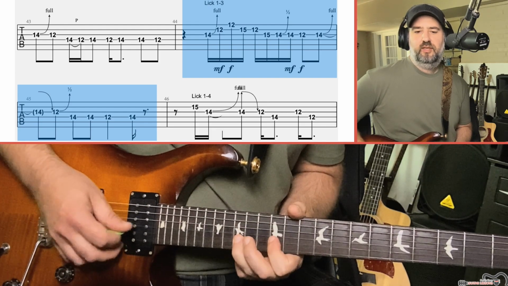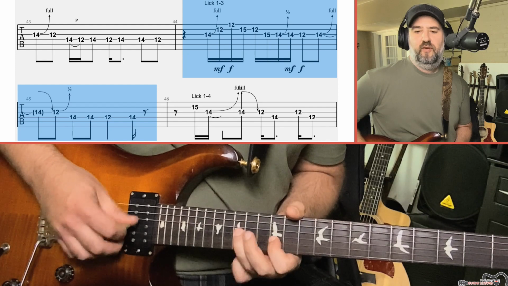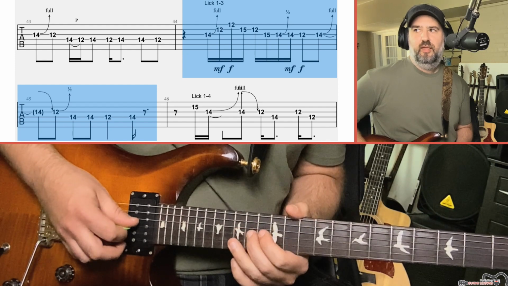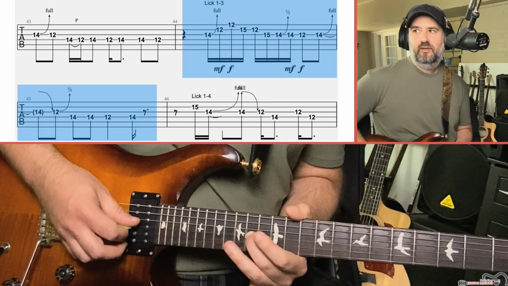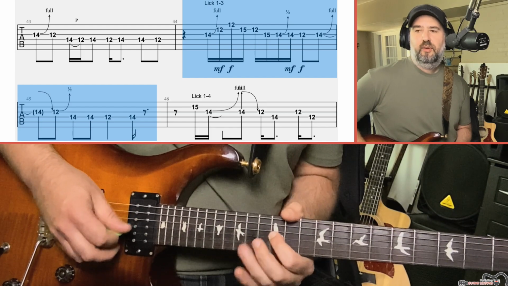And then 15, 12 of the B, 15 of the G, it's the blues note. And then I got a little half step bend, unbend, 12, bend.